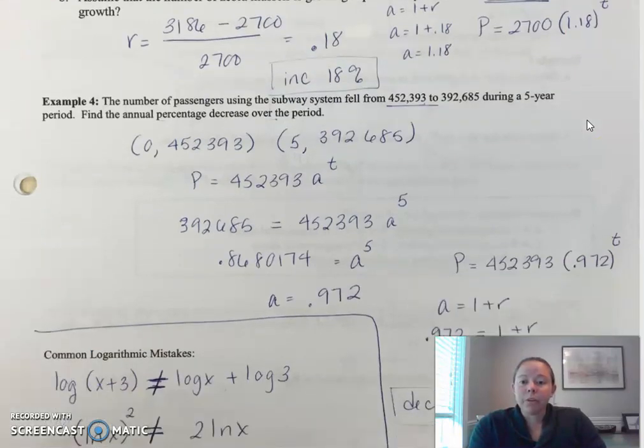All right, and then example 4: the number of passengers using the subway system fell from this large amount to this large amount during a 5-year period. Find the annual percent decrease over that period. Okay, again, two ordered pairs. We have the initial, and we have 5 years later, that 392,000. So using this formula, we have our P initial, that's this 452,000 here. We've got to figure out what that A value is.